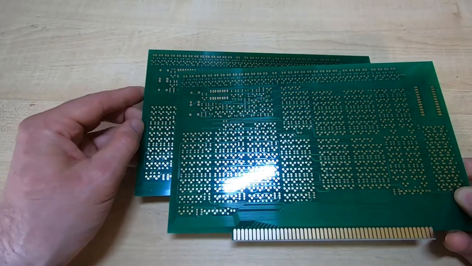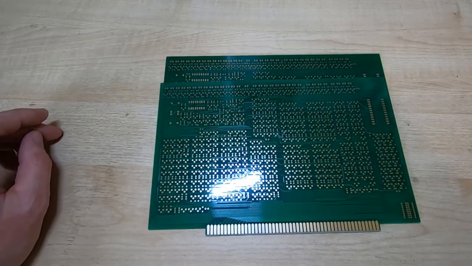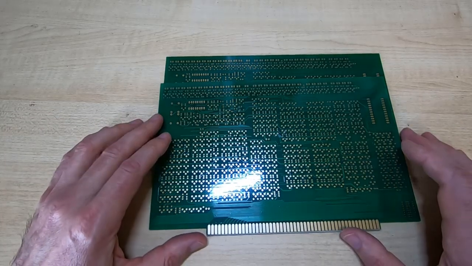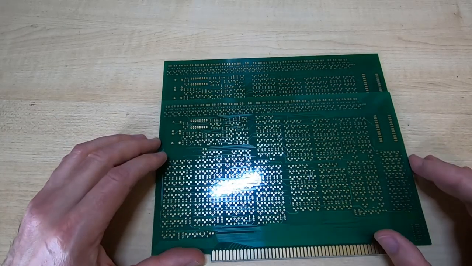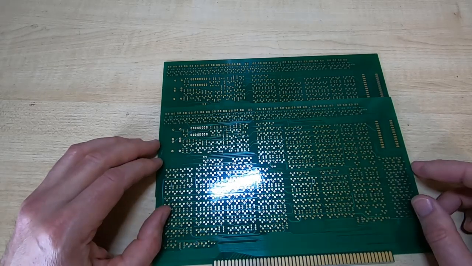So if we have a look at that on the PC and do a comparison between them, then we should be able to pick up all the differences very easily, certainly much more easily than trying to look at them manually and spot any differences, which as I said can be extremely error prone.